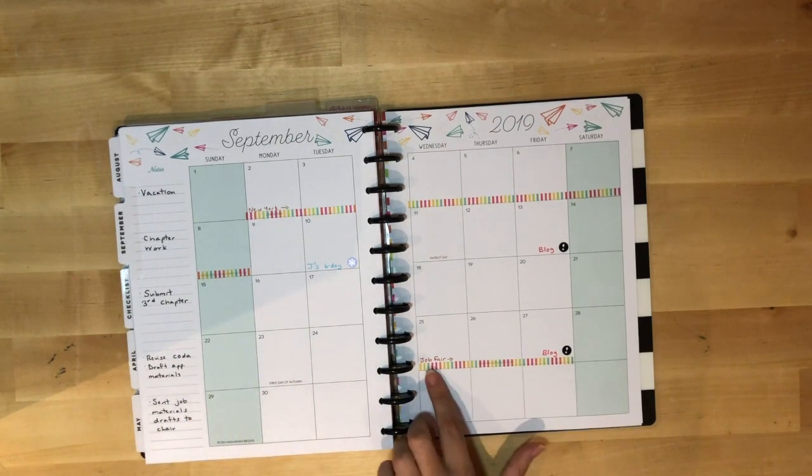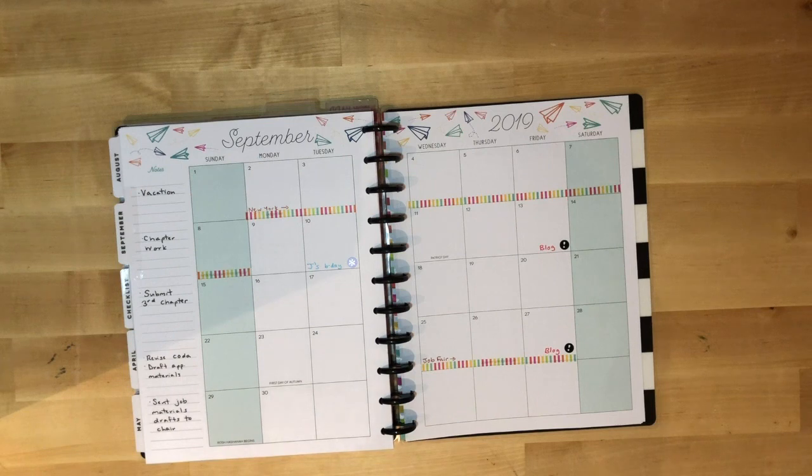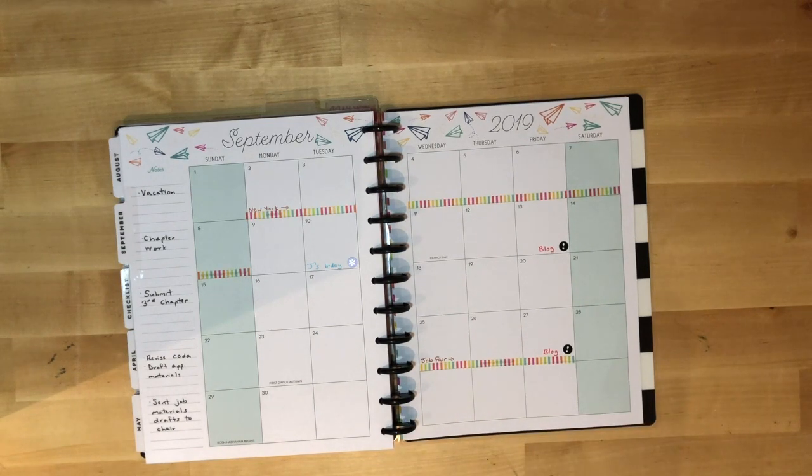And then just as another little example, let's say you have a job fair or conference, you can use washi there too to designate, okay, these are the days of this month where I'm busy doing things. And so I need to make sure my work happens on the other days. And then I also obviously have a birthday, and then when my blog posts go live. So obviously you can use the spread however you like.